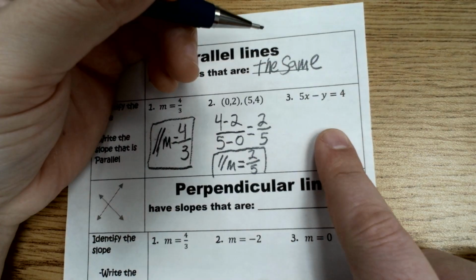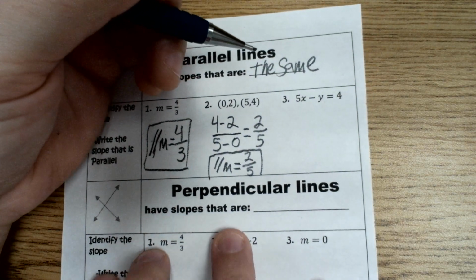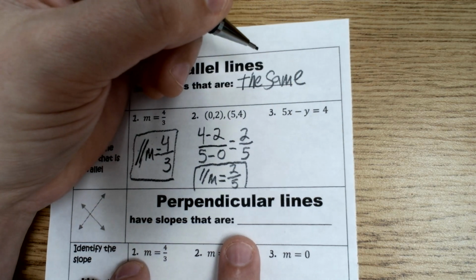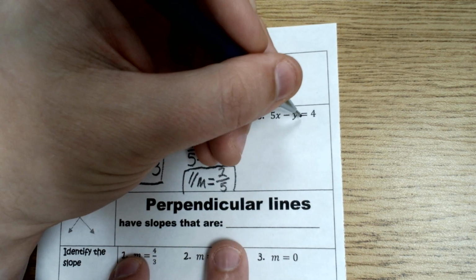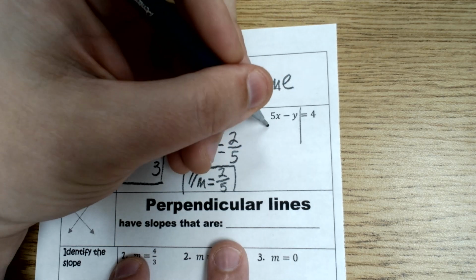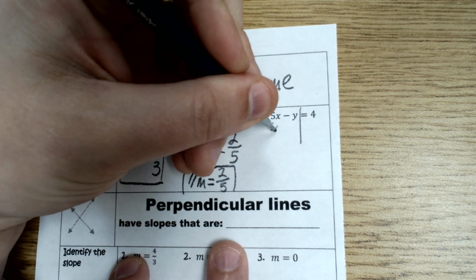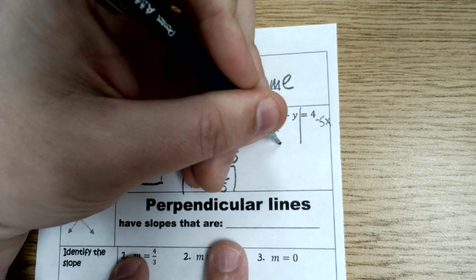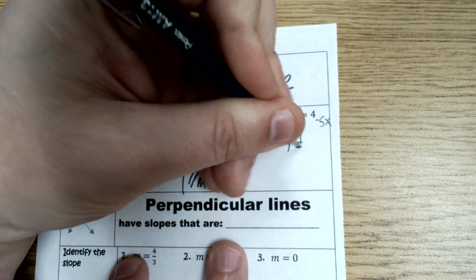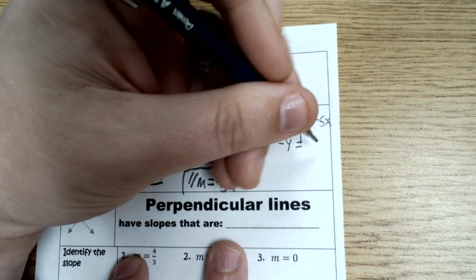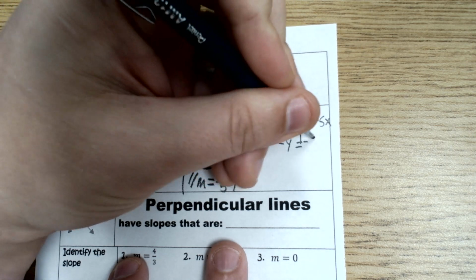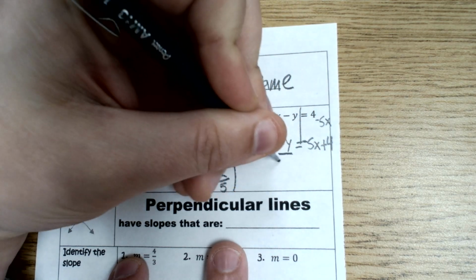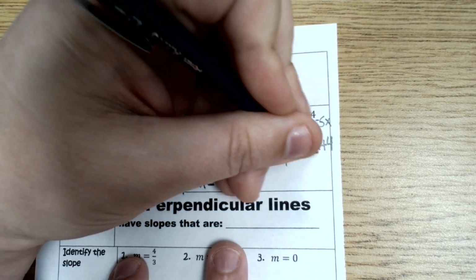Then the other way we would be working this out is to have an equation in standard form. And so with that, we'd subtract 5x from both sides. I have negative y equals negative 5x plus 4. Then I need to divide by that negative 1 to cancel those out.